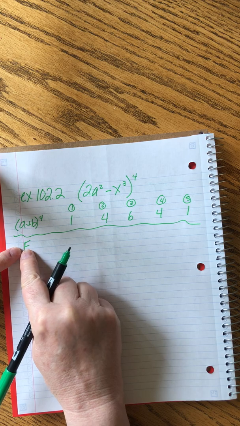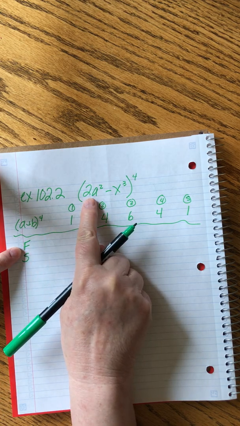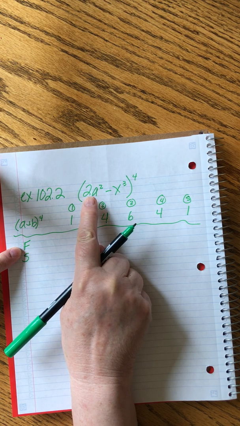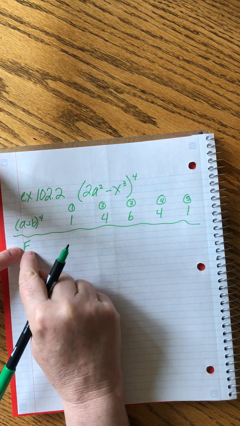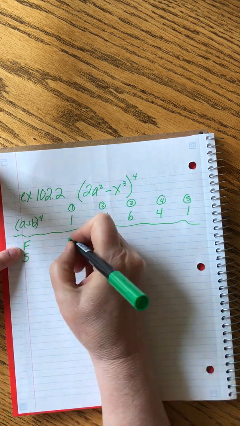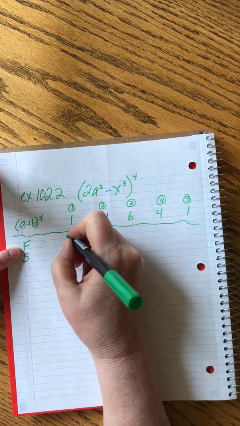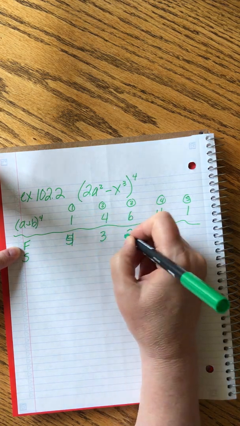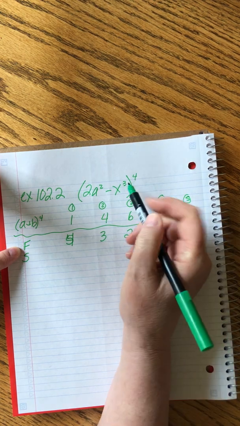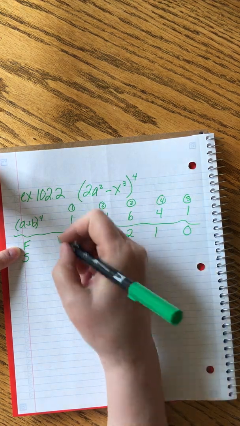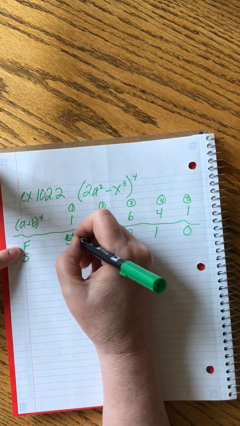We know that the first part of the binomial will have the exponents going down in order. Whoops, 4, 3, 2, 1, 0. We're raising it to the 4th power, so we know the biggest exponent will be a 4.